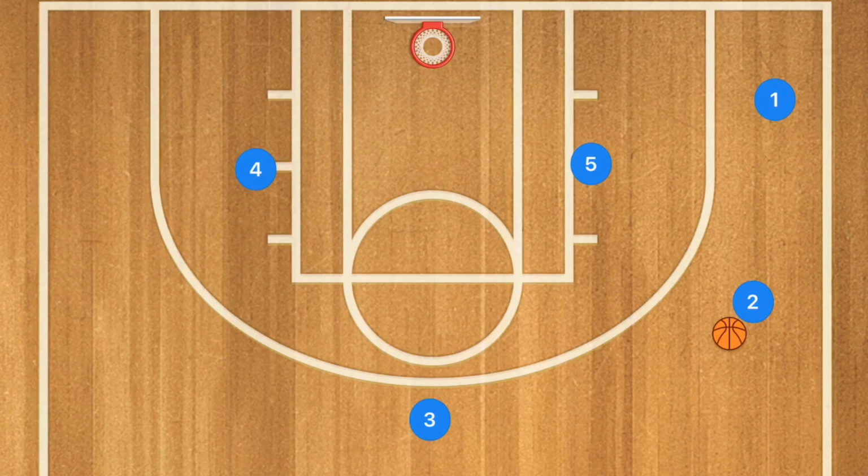Hey, basketball coaches and players who are looking to run the triangle offense this year, this is a video on how you can initiate and start the triangle offense with your team. So to start really quickly, what does the triangle offense look like?